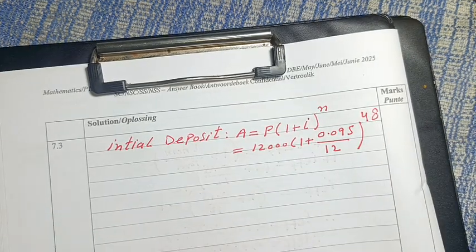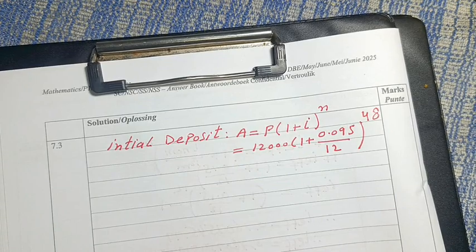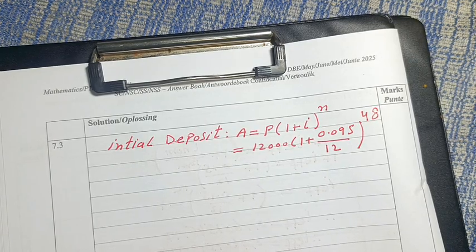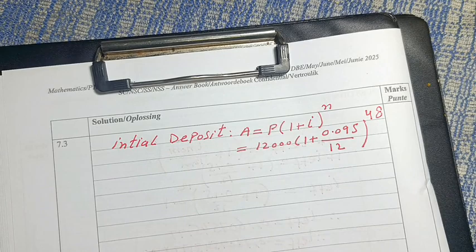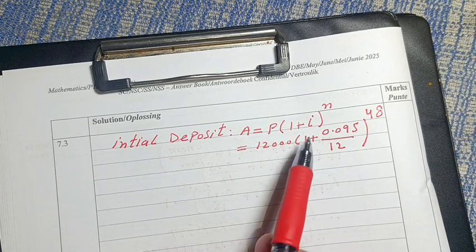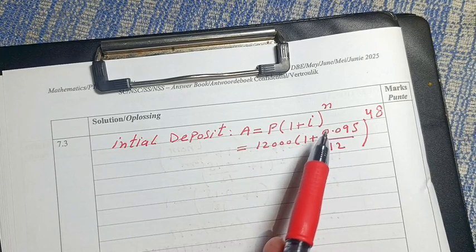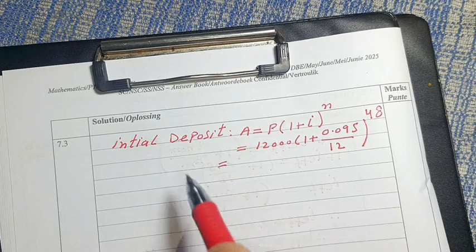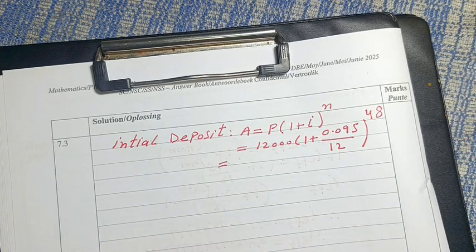We have to compound, because that money, 12,000, remains there for 4 full years, so interest needs to be added. We're going to apply the compound interest formula. Now I'm going to use the calculator to find this initial deposit.